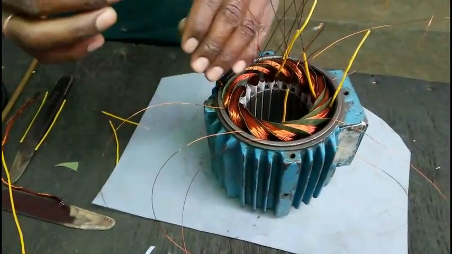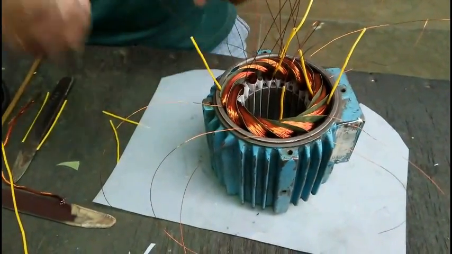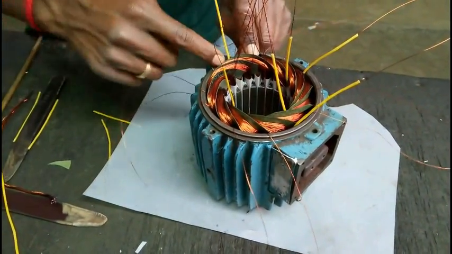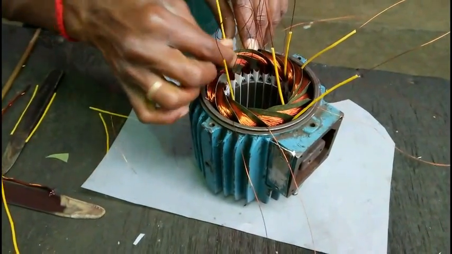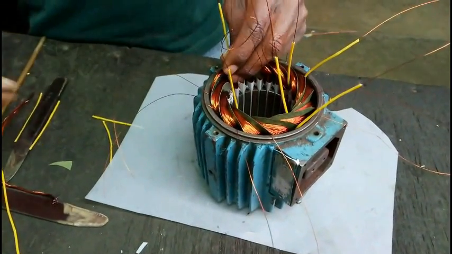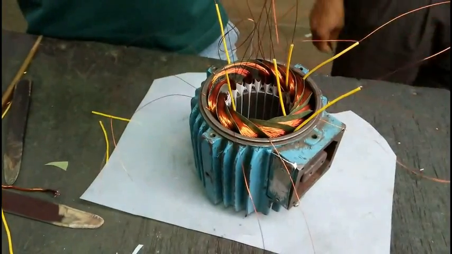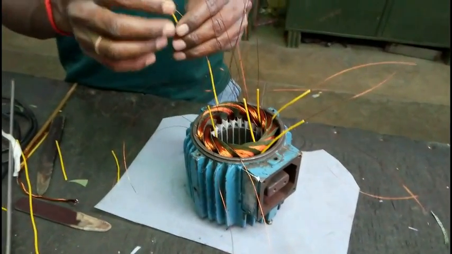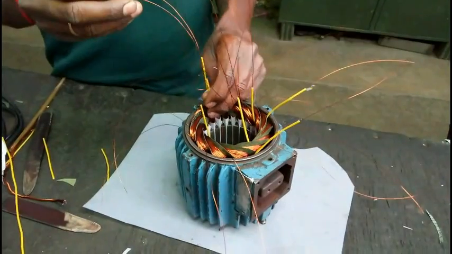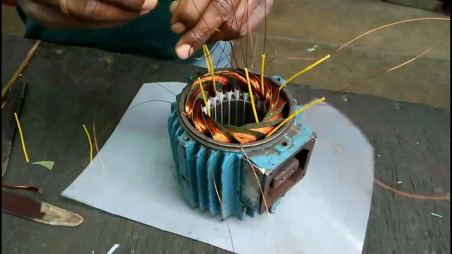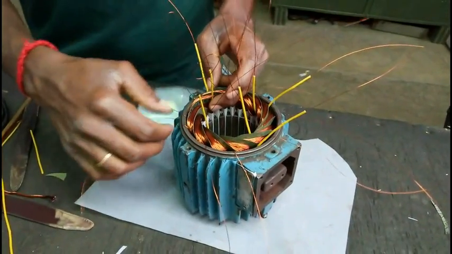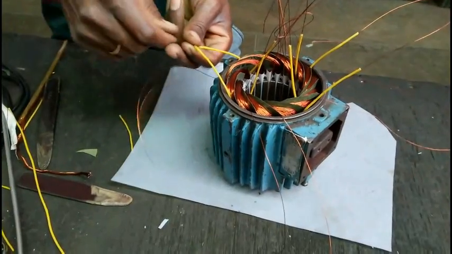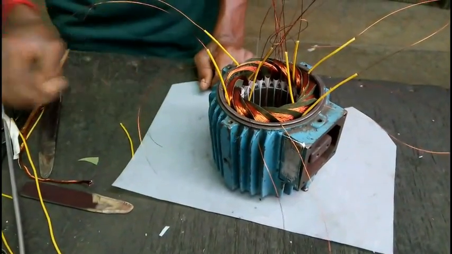This is the finish of the 7th coil group. This is the A2 terminal, or starting of the 10th coil group. We have marked it. Finally, this is the finish of the 10th coil group.